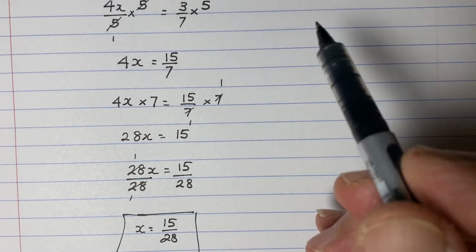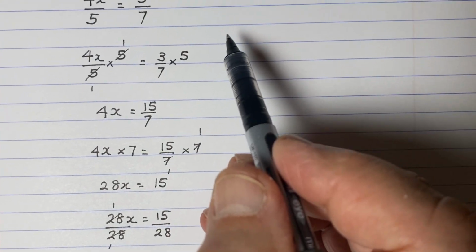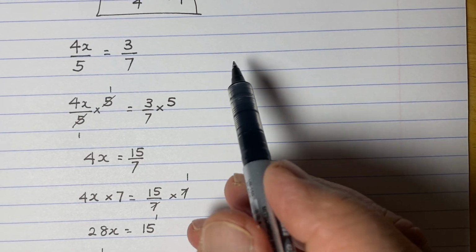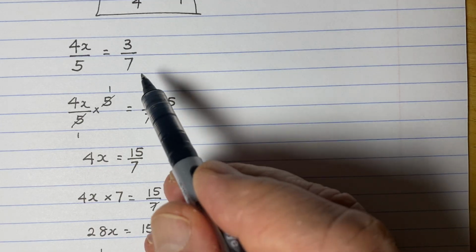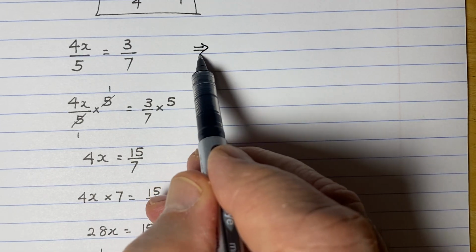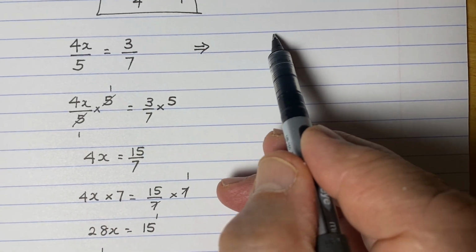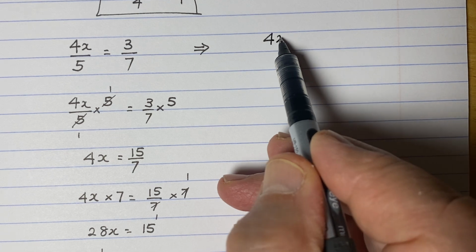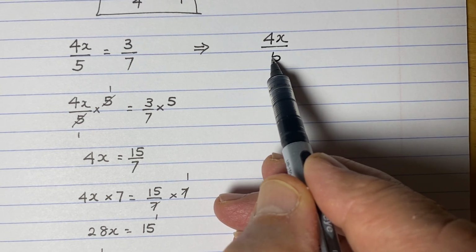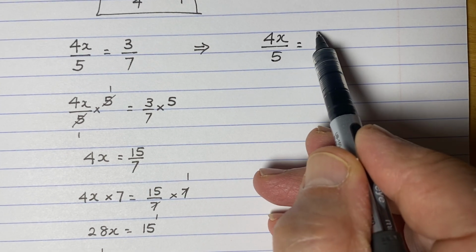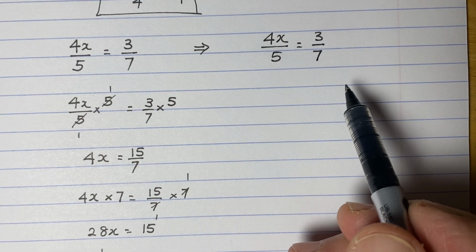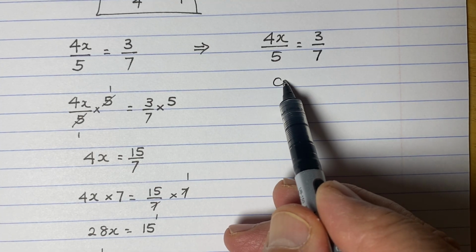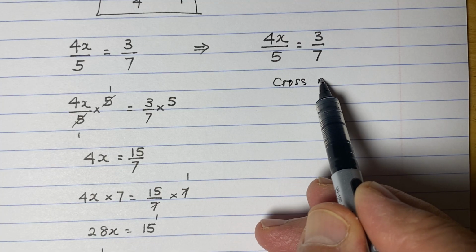Now, I want to do this question with a new method, which is very, very useful and cuts out a lot of work here. I want to do this question in slightly different method. Very useful method, and that's called cross multiplication.